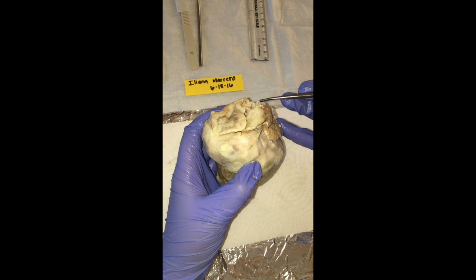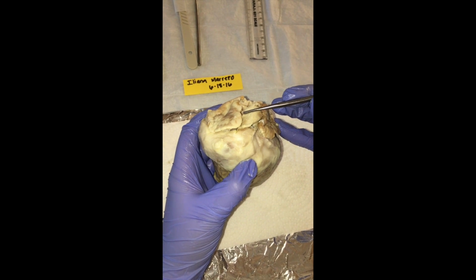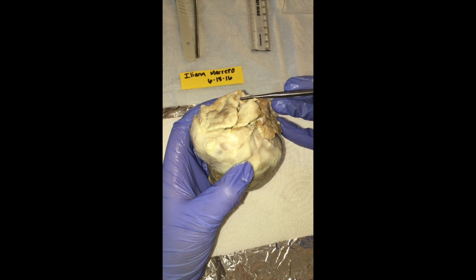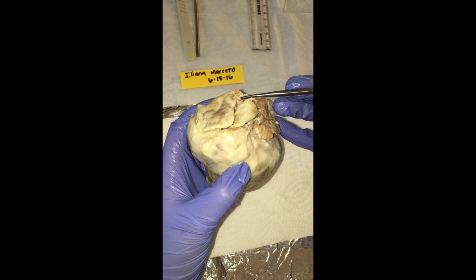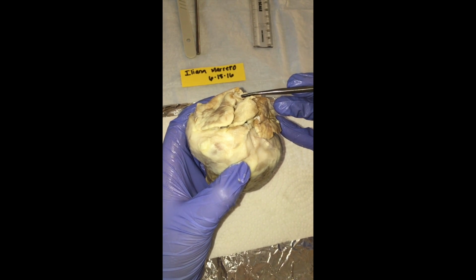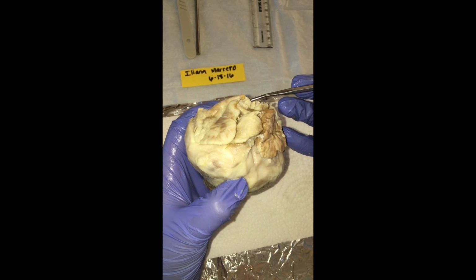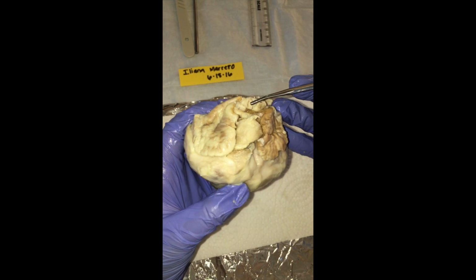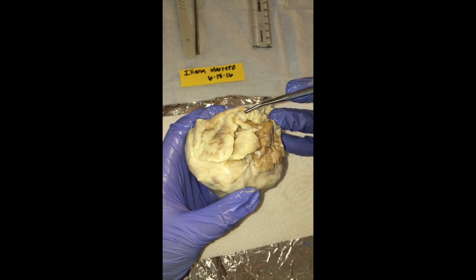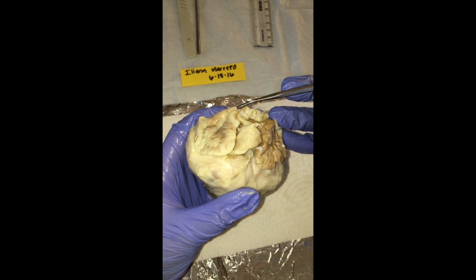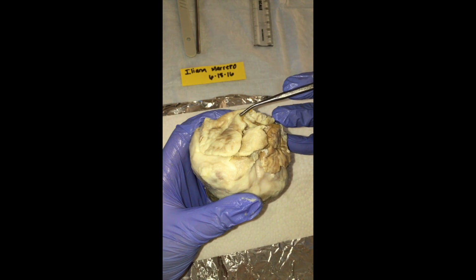So in this region here, you would find the ascending aorta. Within the ascending aorta, you have the aortic arch and its three major vessels, which could have been trimmed. Just a little bit difficult to see here, but you would have first the brachiocephalic artery.